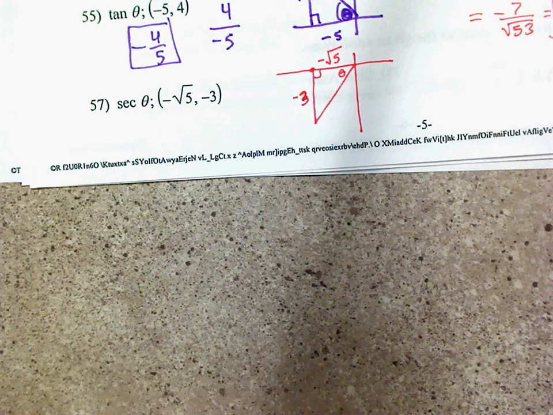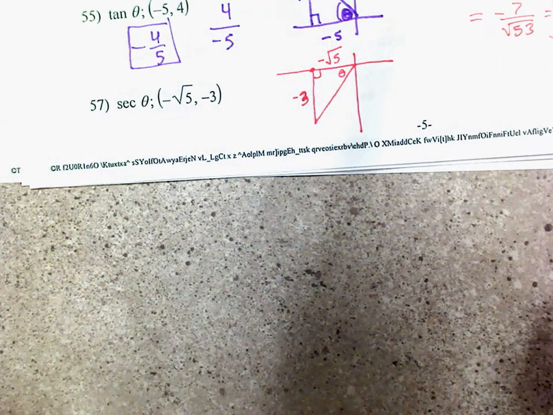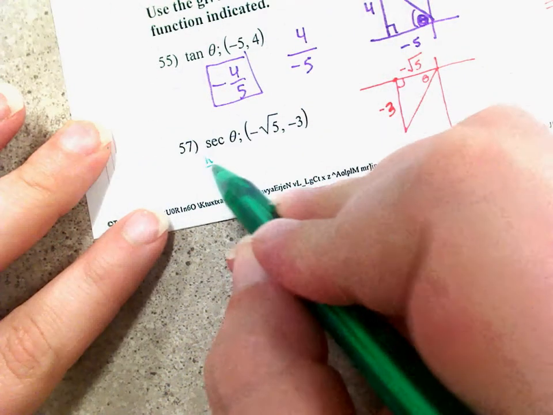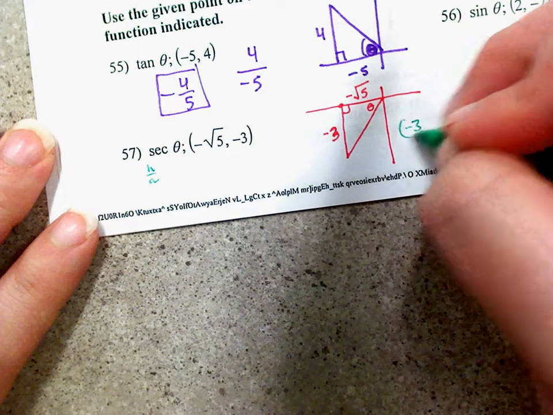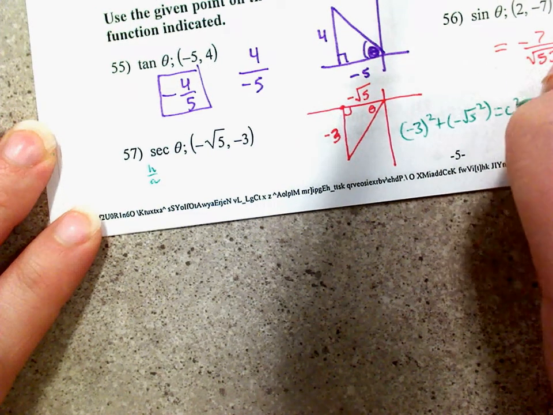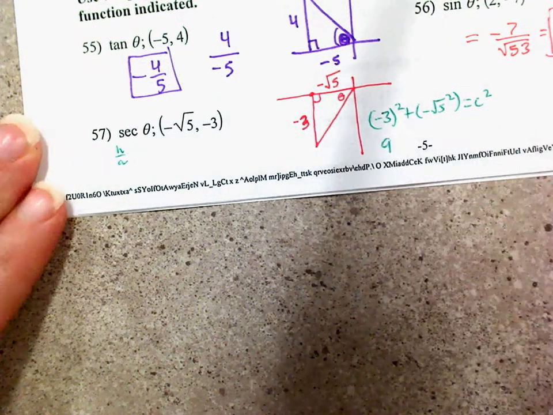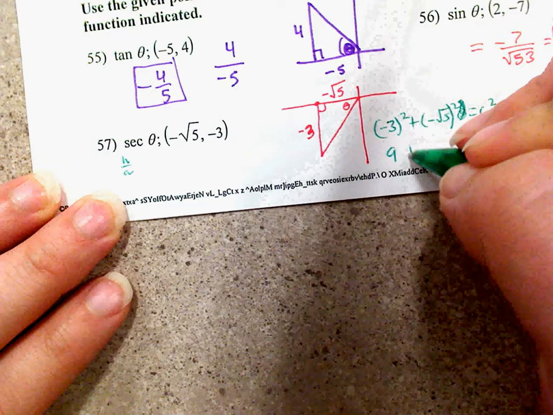Secant's reciprocal of what? Cosine? So if cosine is adjacent over hypotenuse, and this is hypotenuse over adjacent, so I do need hypotenuse. A squared plus b squared equals c squared. Negative 3 squared is what? 9. What's negative square root of 5 squared? I put the parentheses in the wrong spot. 5. So 9 plus 5? 14, so this is the square root of 14.